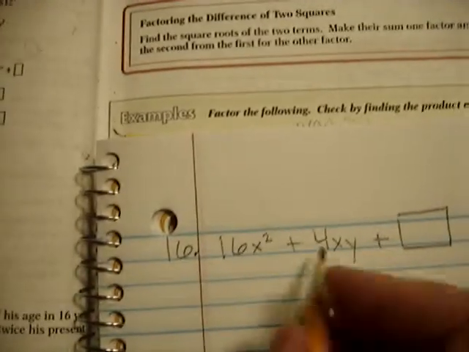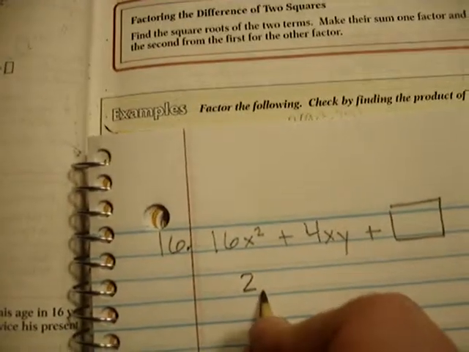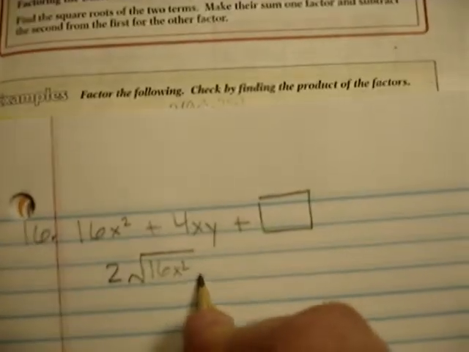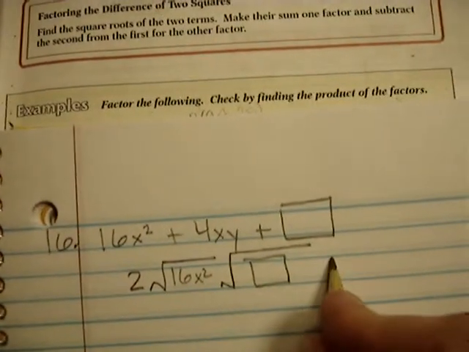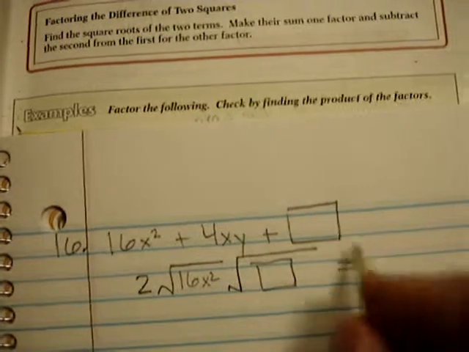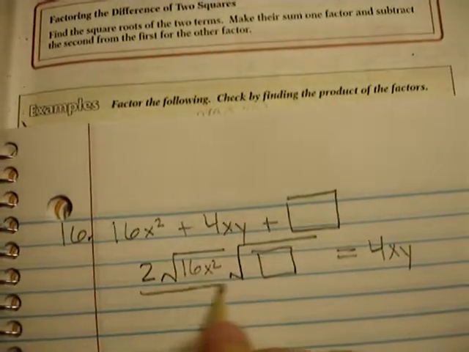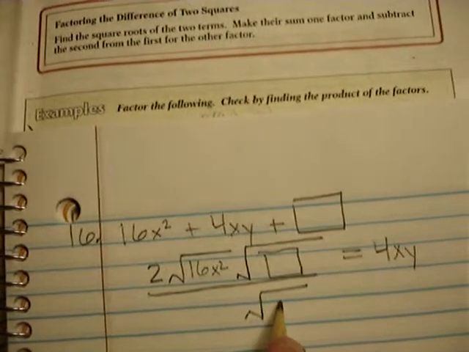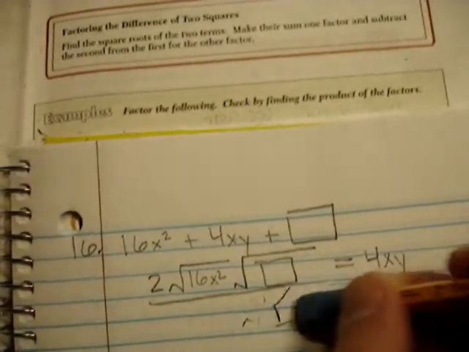We know that our middle term is 2 times the square root of this side times the square root of whatever is in the box. We know that all of that equals this middle term that we happen to know the value of. So we set up an equation. Divide both sides by the, I'm trying to isolate that box.